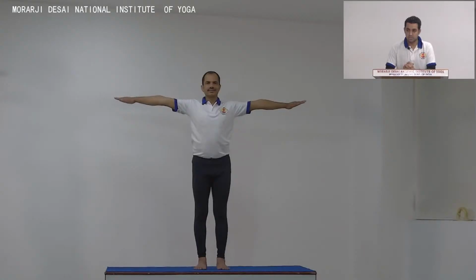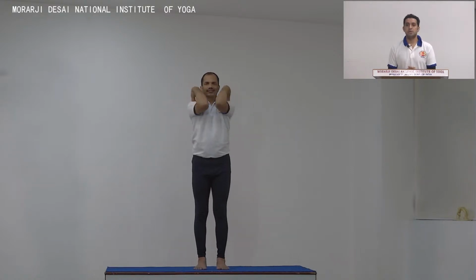Inhale, raise the arms by the sides of the trunk up to the shoulder level. Place the fingers on the respective shoulders. Bend your elbows. Now, join your elbows in front of the chest. Rotate your elbows in a circular manner.